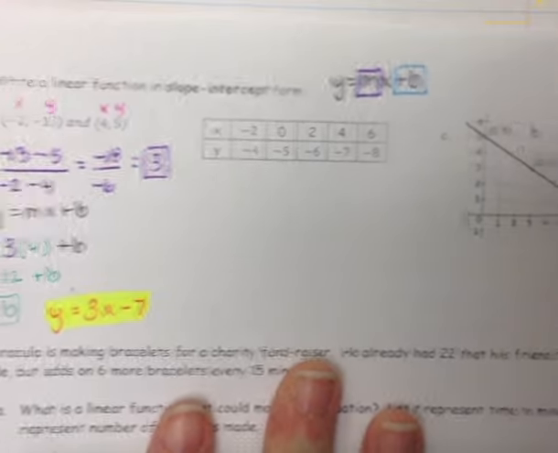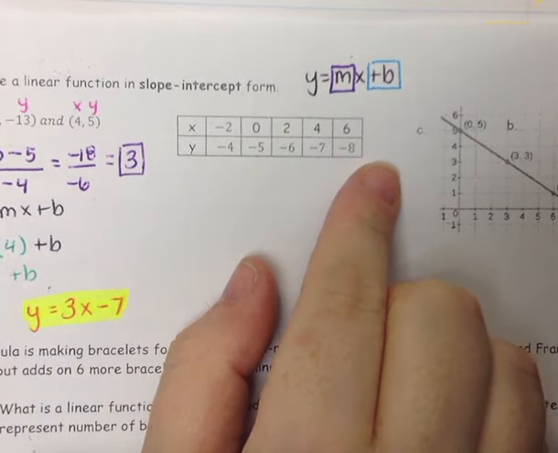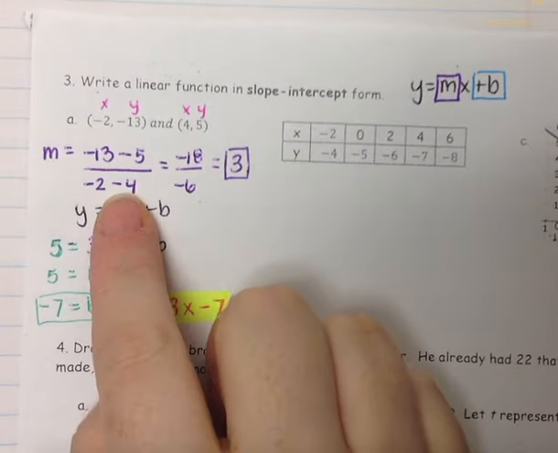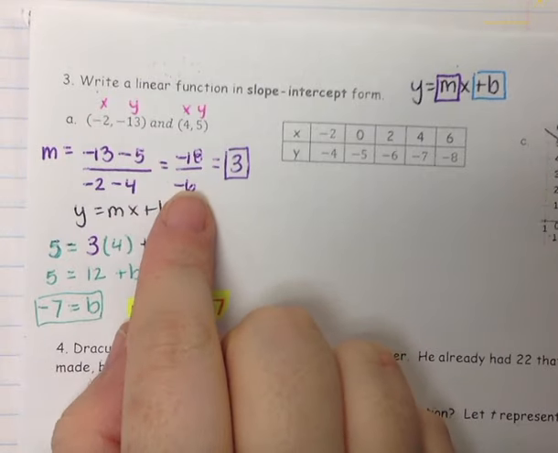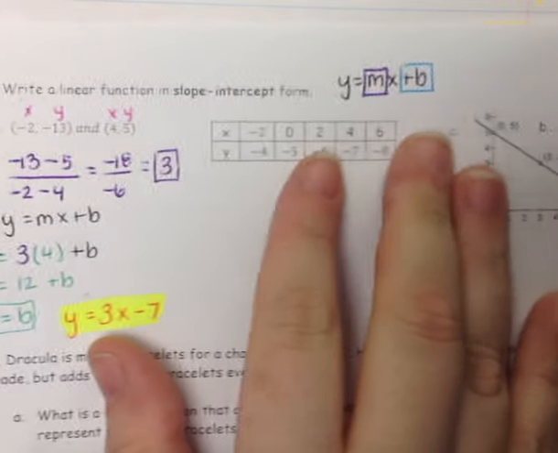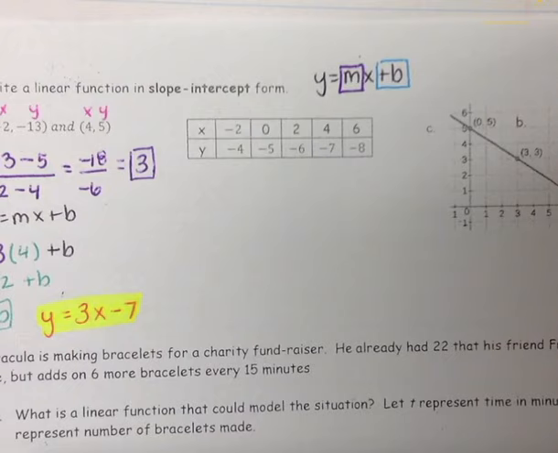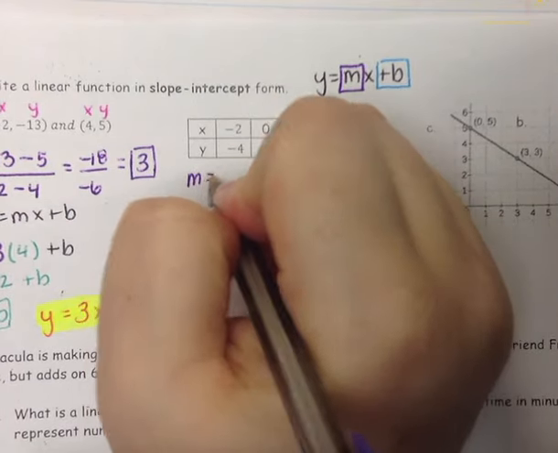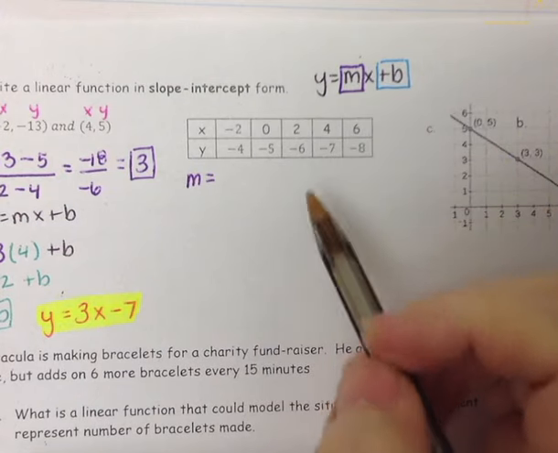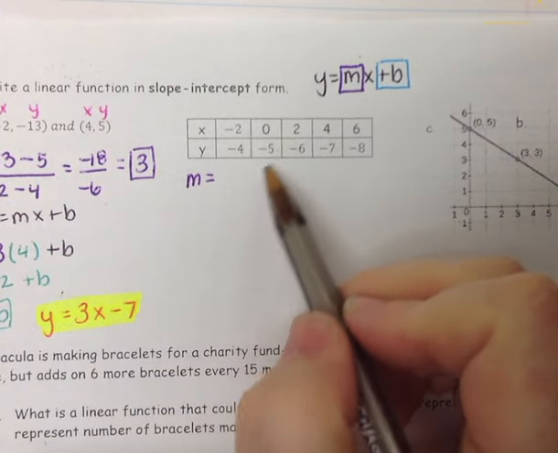On the next example, we have 5 coordinates. So we can do the same thing as we did here and use 2 of the coordinates to find our slope. So on here, let's go with m equals. It does not matter which 2 coordinates you use. You can use just the first 2 if you'd like.